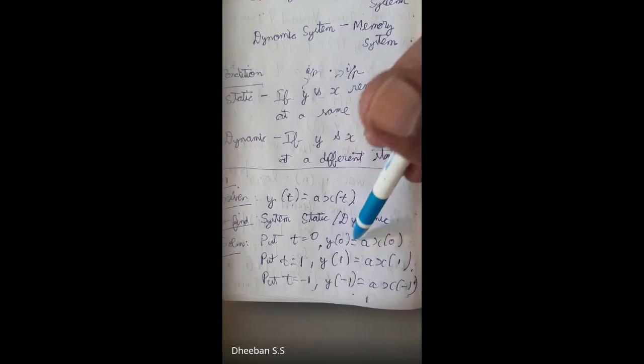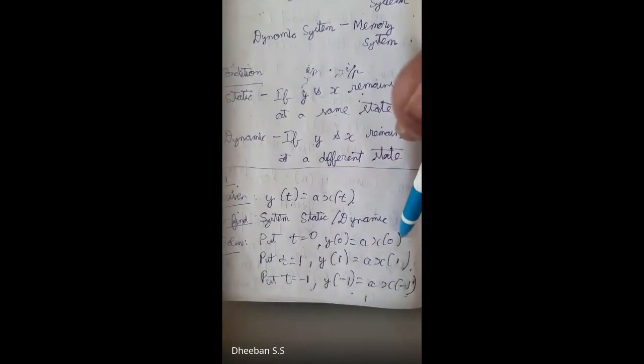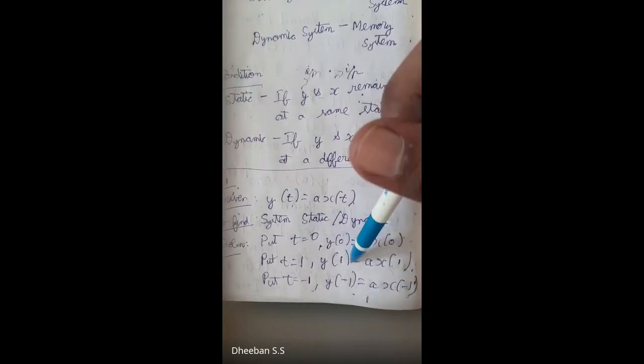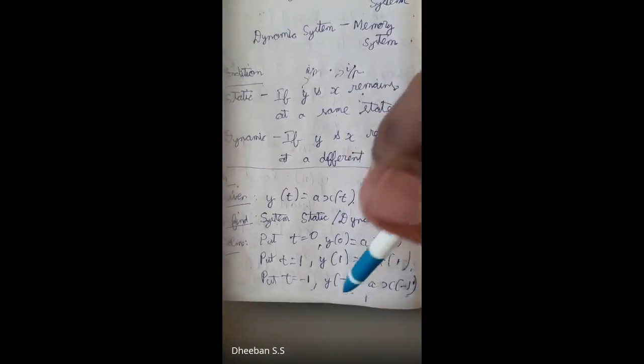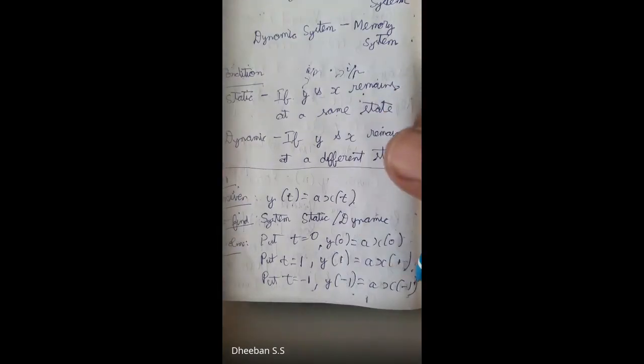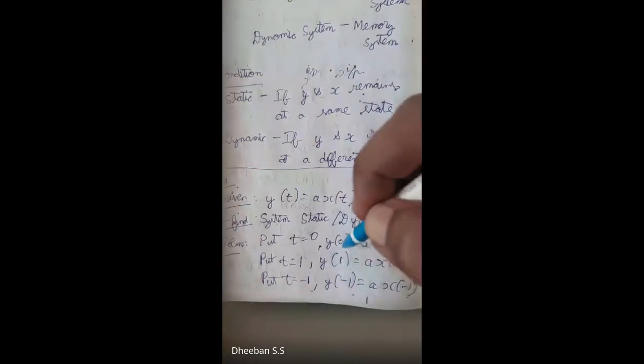It is coming with respect to the present state only. Here you are putting y of 0, and x of 0 is also the same state. If you give the input as 1, it also comes with the same state. Minus 1 also comes with the same state. So it is in the present state. Your x position is the same as the y position.